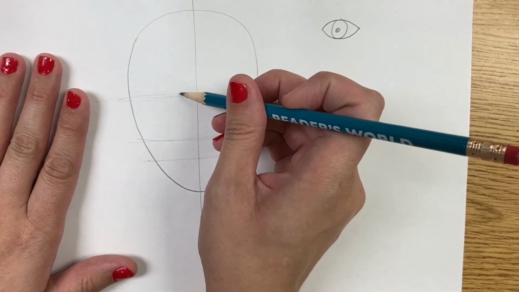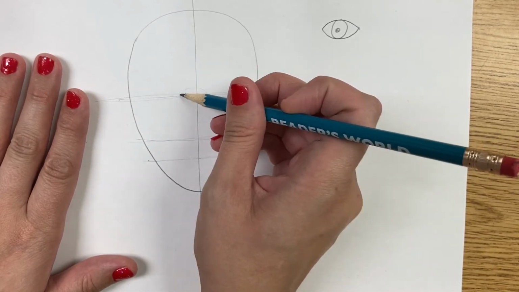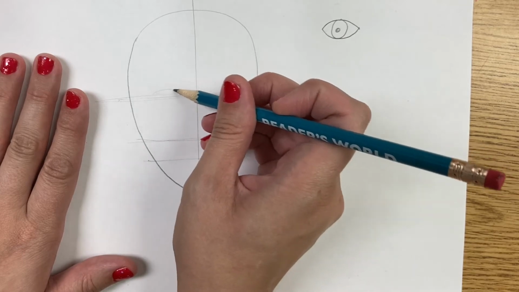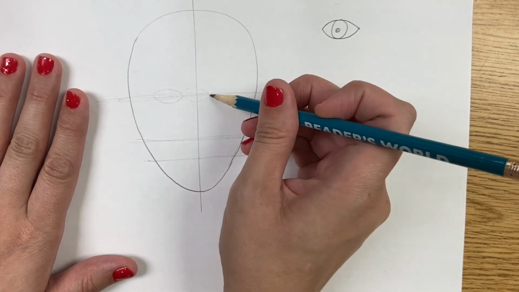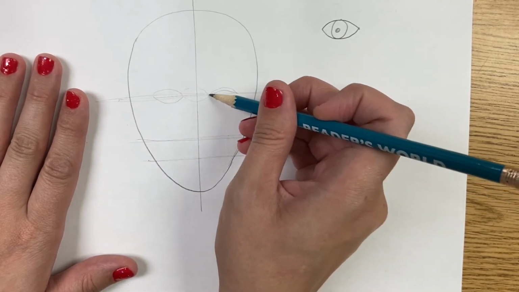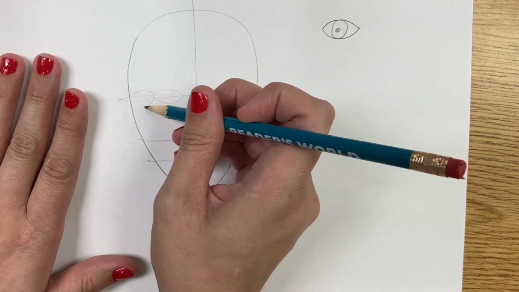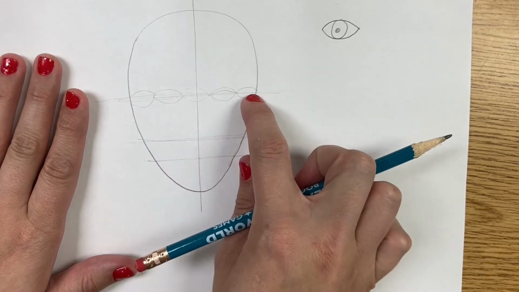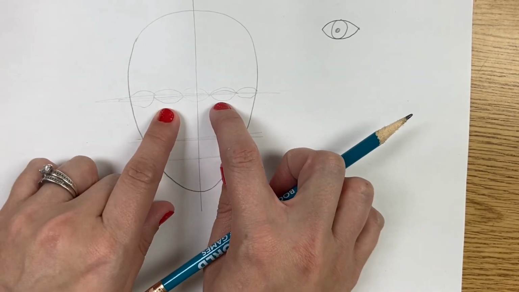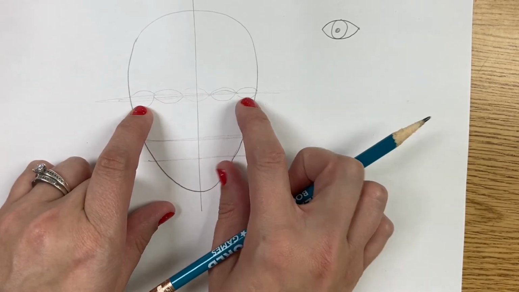So I'm going to start, and I know this sounds really weird, but I'm going to draw an eye in the middle. I'm going to draw another eye right about here. This is so goofy looking, isn't it? Five eyes. One more here, and one more here. So 1, 2, 3, 4, 5. So your eyes should be between those three other eyes.